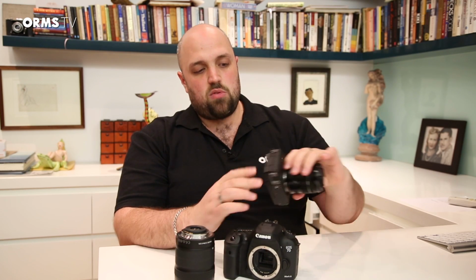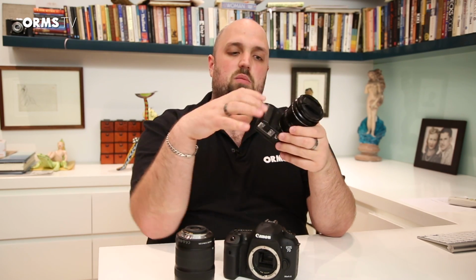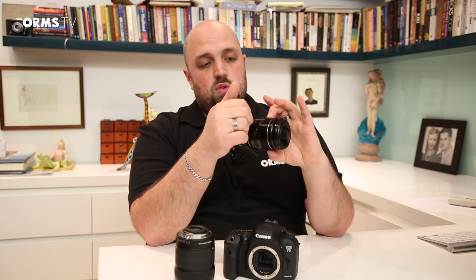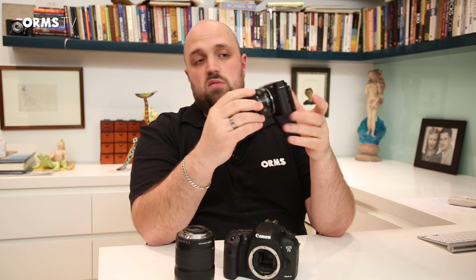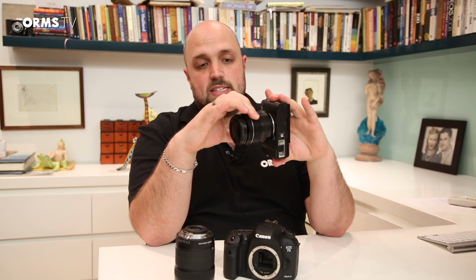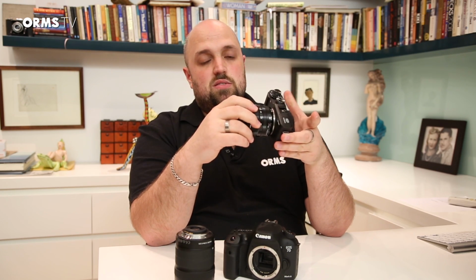But mirrorless cameras, because of their size and their versatility, will come into their own. Realistically, you will see these little things be the future of both photography and videography possibly.